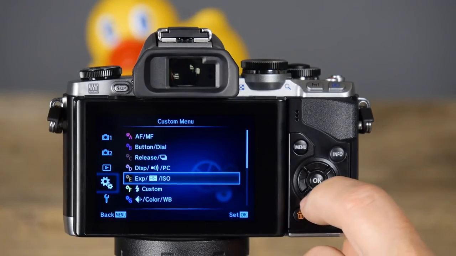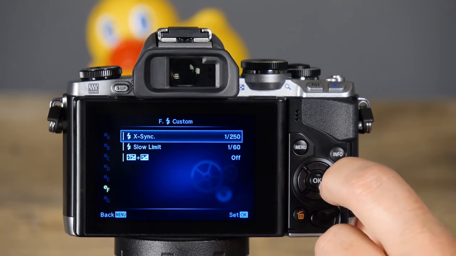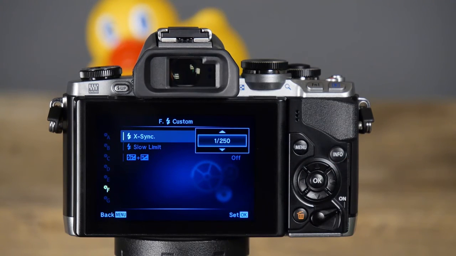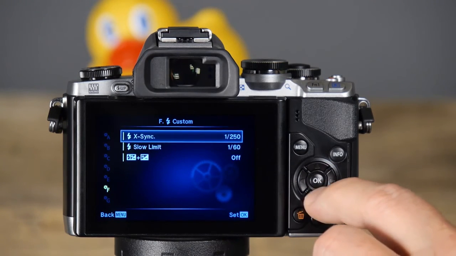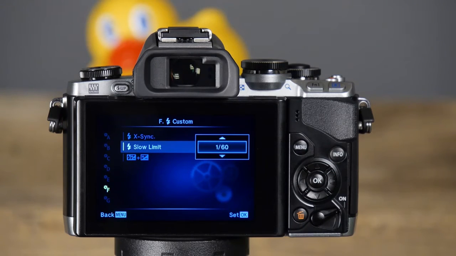The next custom menu is menu F, Flash, and it begins with Flash X Sync. With this option, you can choose the fastest shutter speed for use with the flash. You can choose from shutter speeds ranging from 1/60th of a second to 1/250th of a second. The next menu item is Slow Limit, which will allow you to choose the slowest shutter speed to be used when the flash is fired. You can choose from shutter speeds ranging from 30 full seconds to 1/250th of a second.